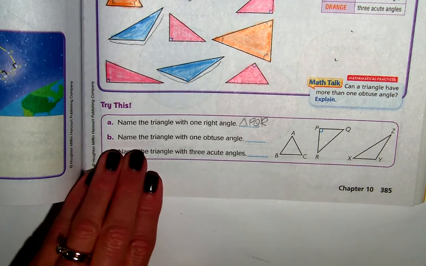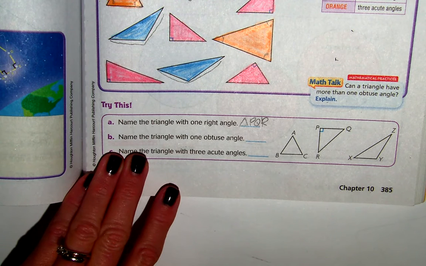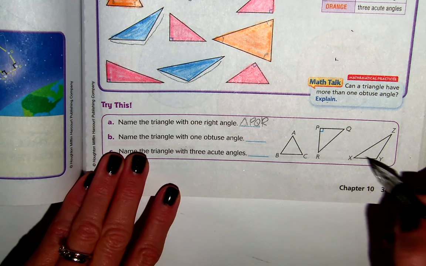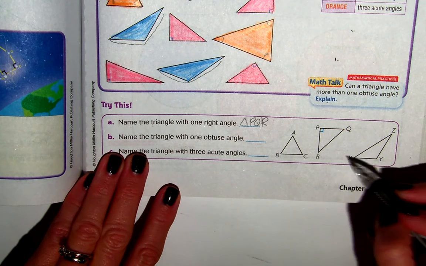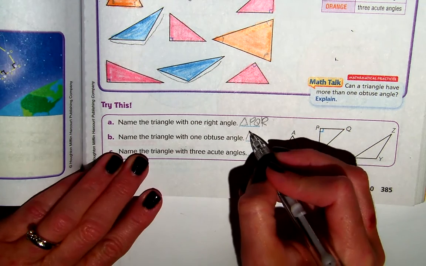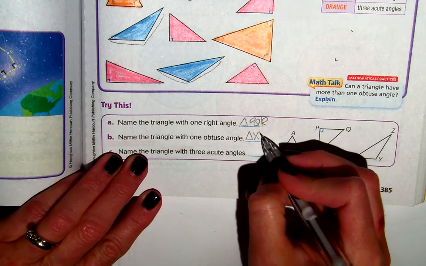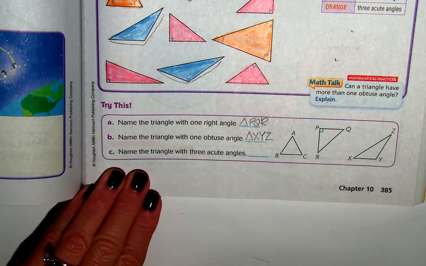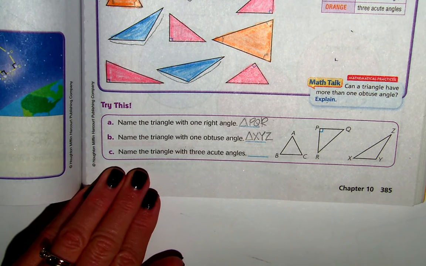Name the triangle with one obtuse angle. Remember, that's one that's going to be wide open. And if you chose triangle XYZ, you would be correct. And then C says name the triangle with 3 acute angles.